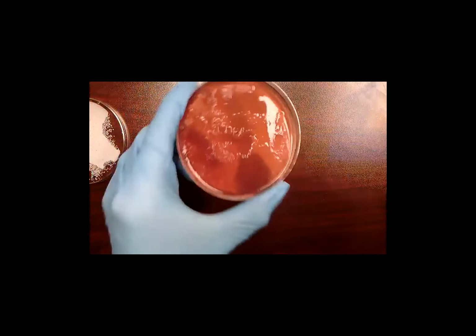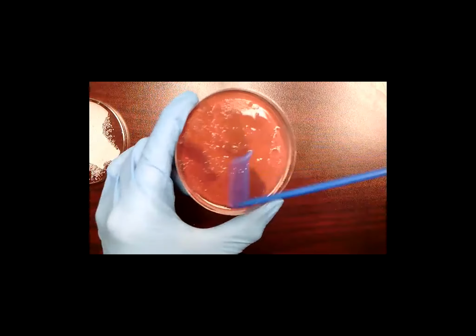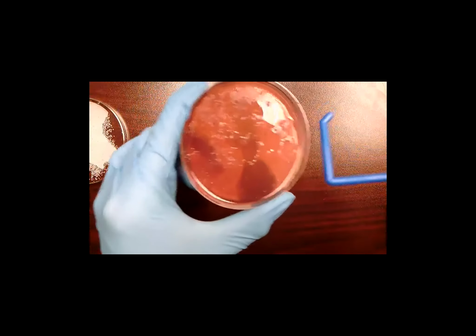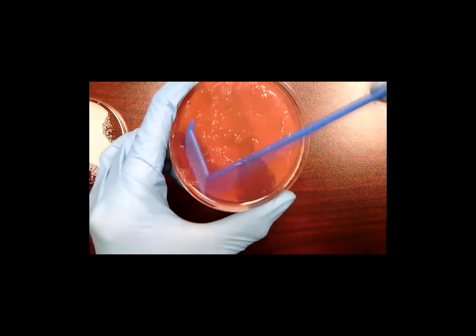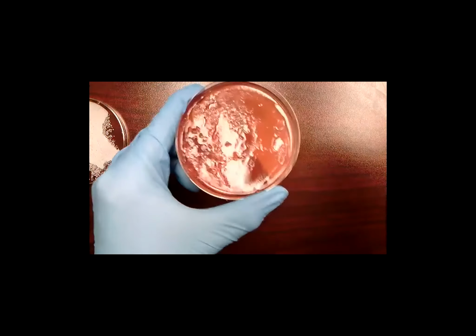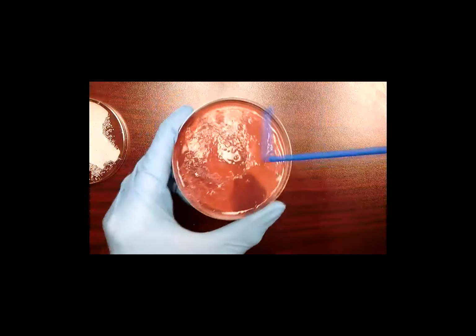And what you're seeing, the funny looking stuff on this agar right now, these actually froze in our refrigerator today. Yeah, they're little pieces of frozen chunks of the agar. So that's not good, but that's what we have right now.